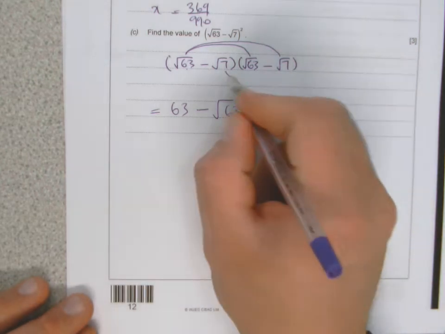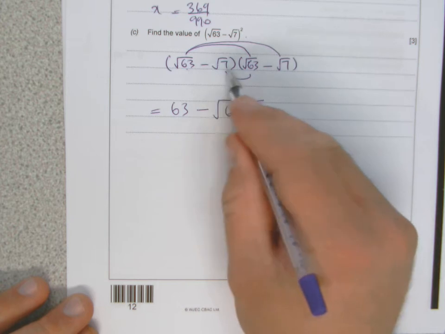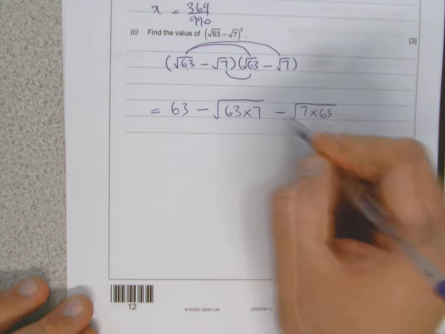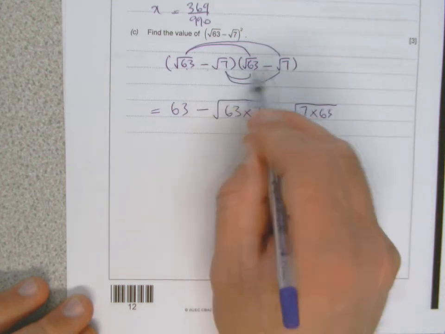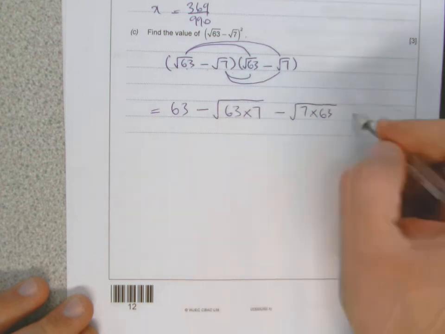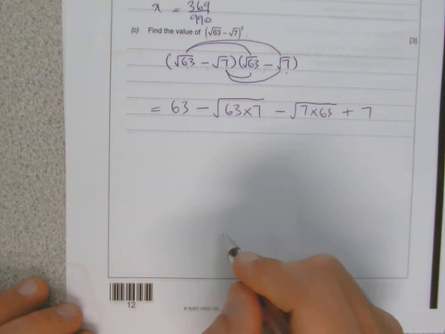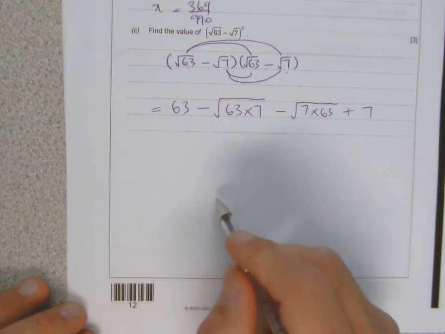Let's do the inners then. So the ones on the inside, and it's going to be a minus, isn't it? And then root 7 times root 63, it's the same sort of thing. And then the last in each bracket, now you've got two minuses, haven't you? So minus times a minus becomes a plus, and root 7 times root 7 is 7, okay? That's the number itself.